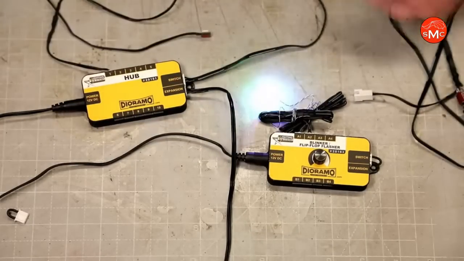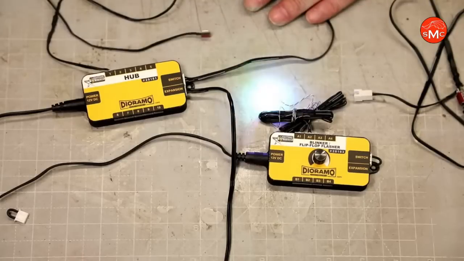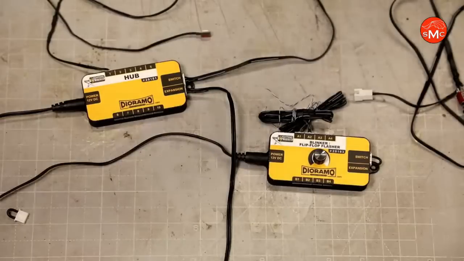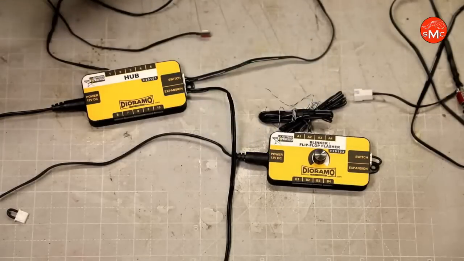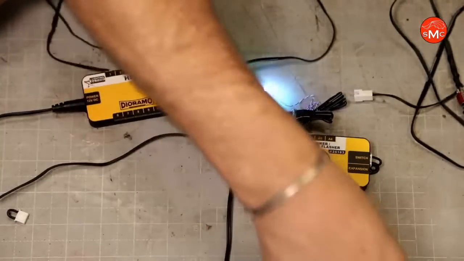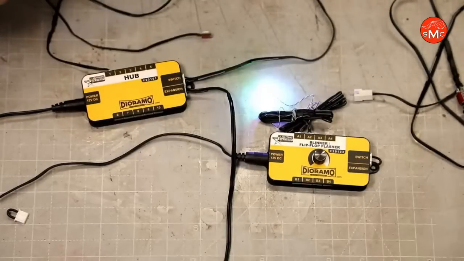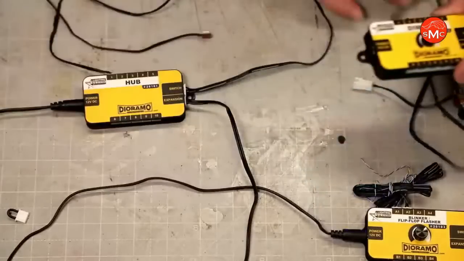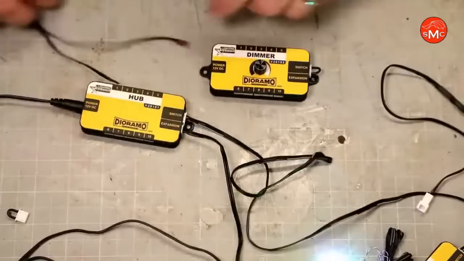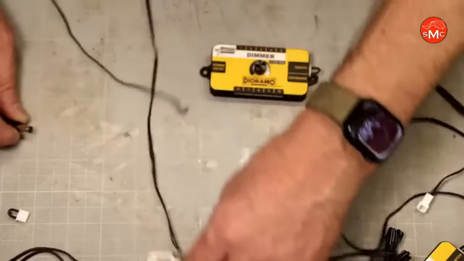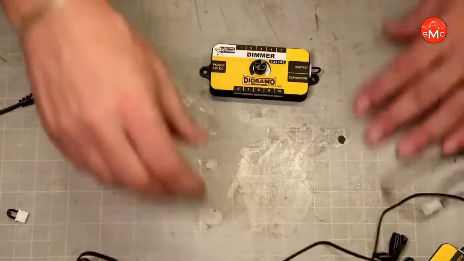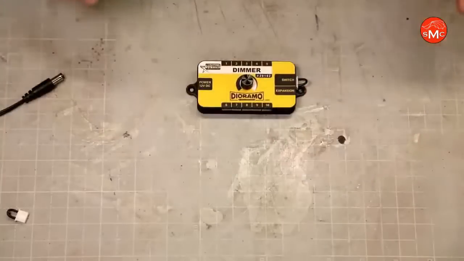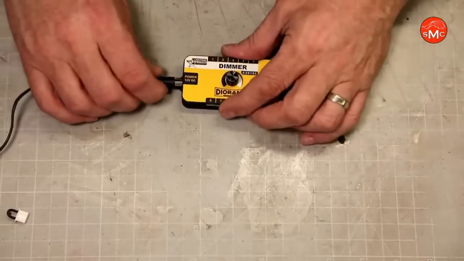Now, what I have set up, and I'm going to bring this down here so you can see it, is a dimmer module. And that's the neat thing, is there's all these different modules, and they're all the same design. So you can just plug and play, right? And so what I'm going to do is take all this apart, and I'm just going to use the dimmer module. I'm going to go ahead and plug this in.